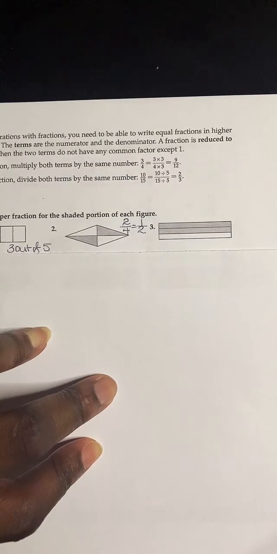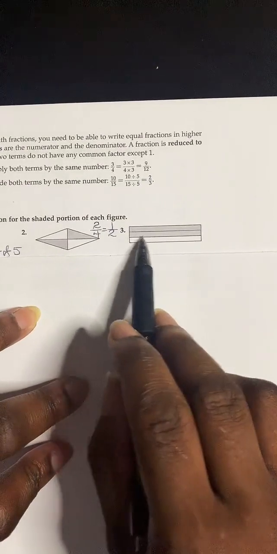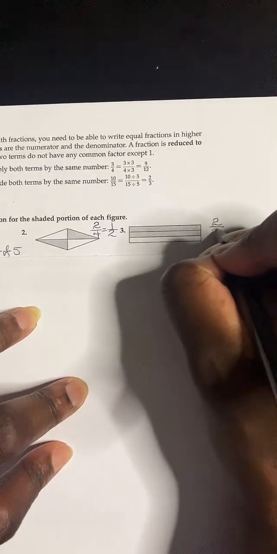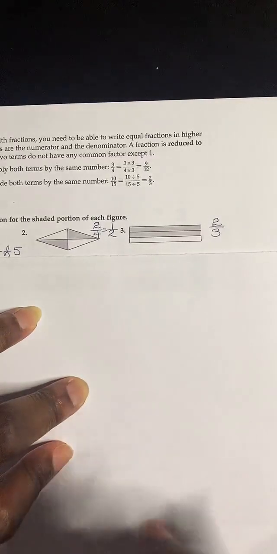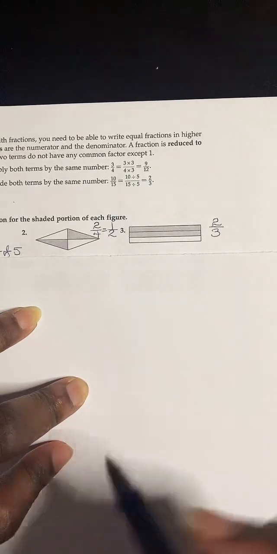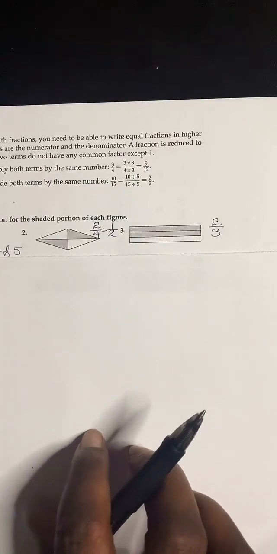All right, good. Awesome. So that means 2 of them is shaded out of a total of 3 boxes. Now, this can't be simplified anymore because the only number that 2 and 3 have in common is a 1.